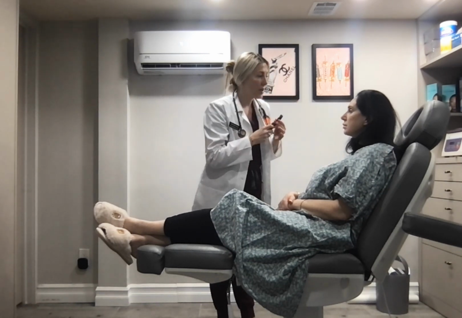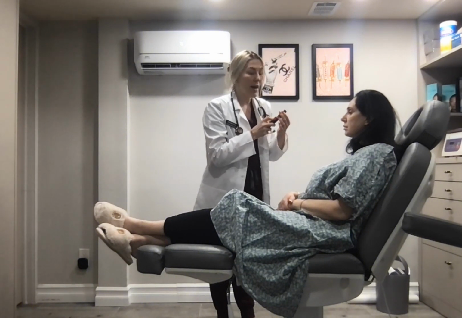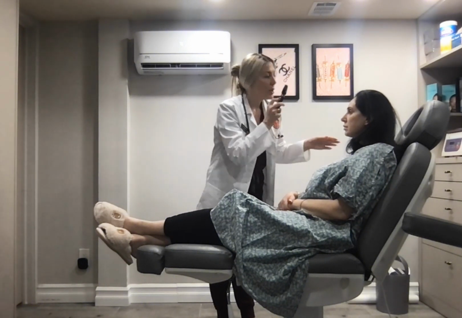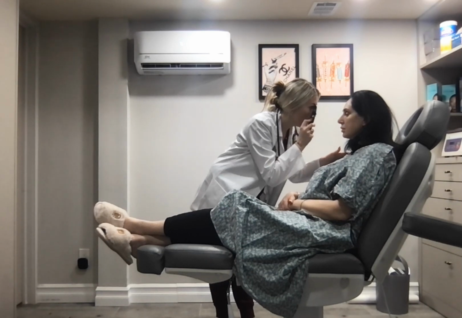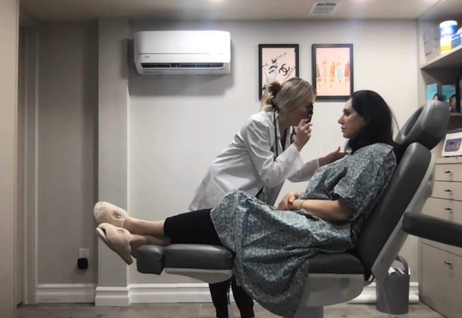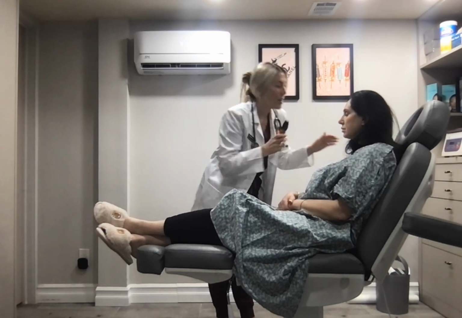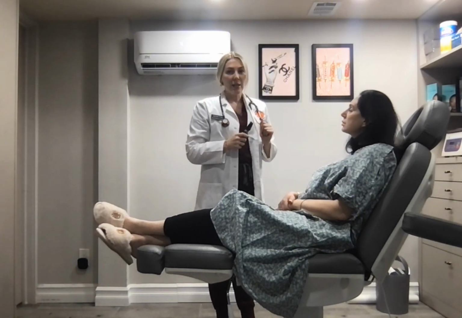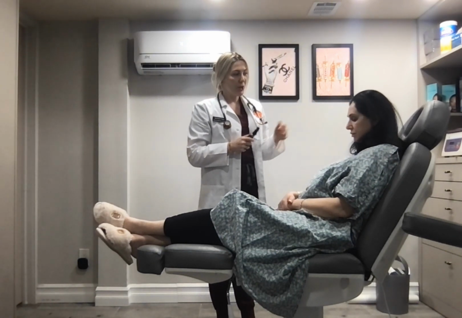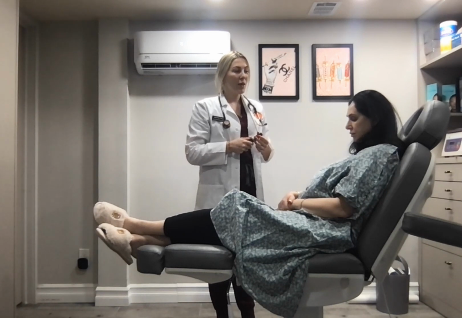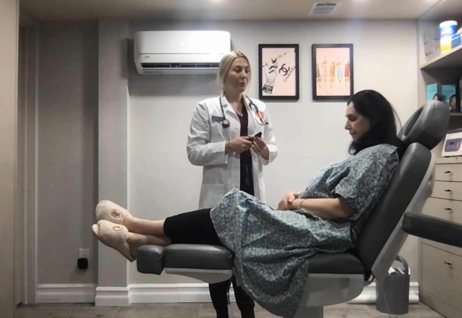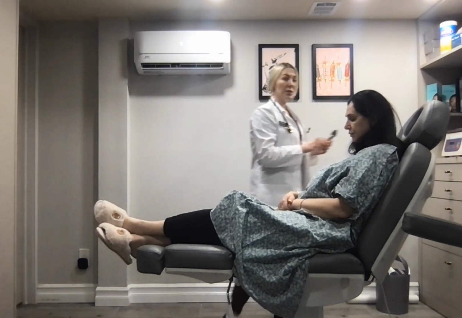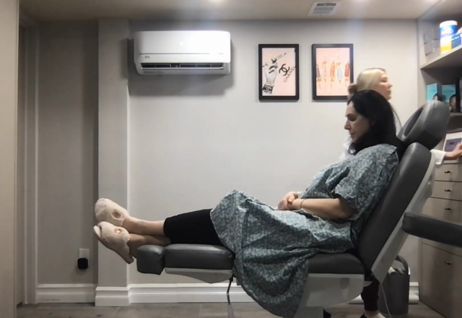And now I'm going to be looking at the retina, the vessels, and the optic disc to make sure that they are all normal. Okay, the optic disc is nice and sharp, edges are not blurred, vessels are noted, and there are no vessels around the macula either. Next, I'm going to be moving on to the ears.